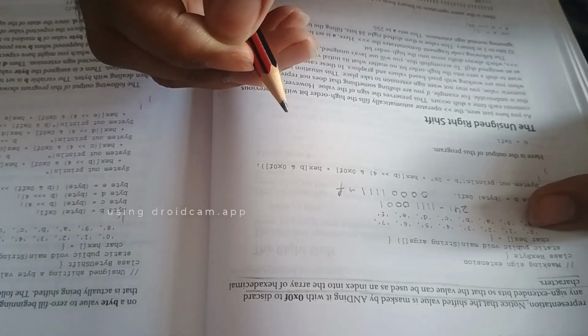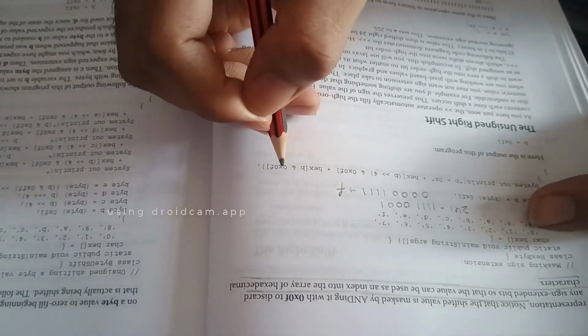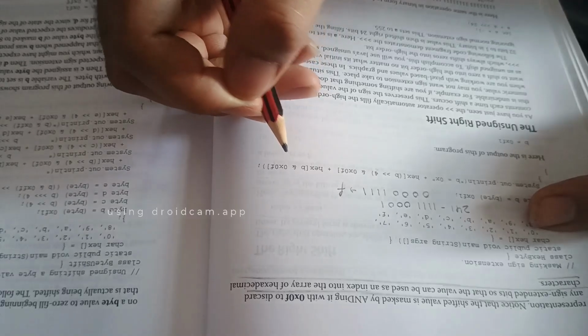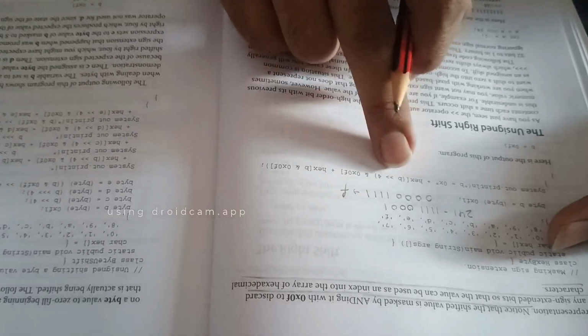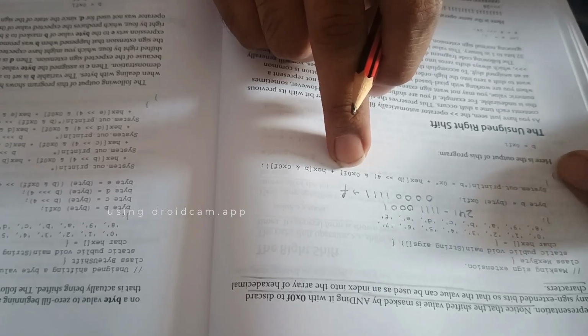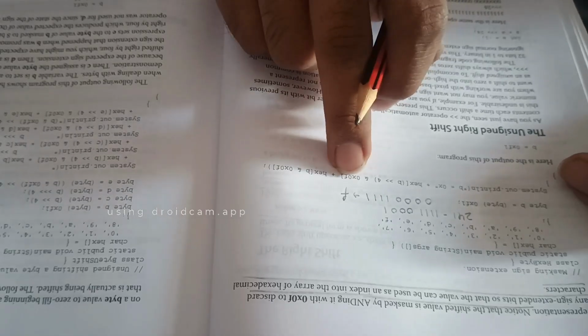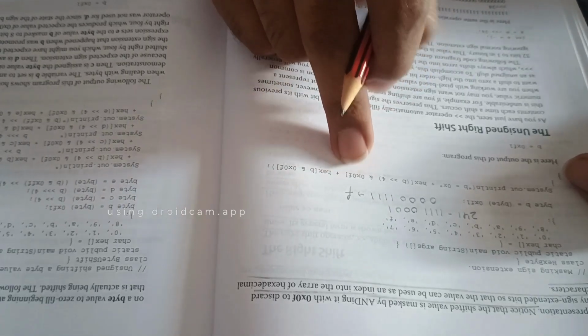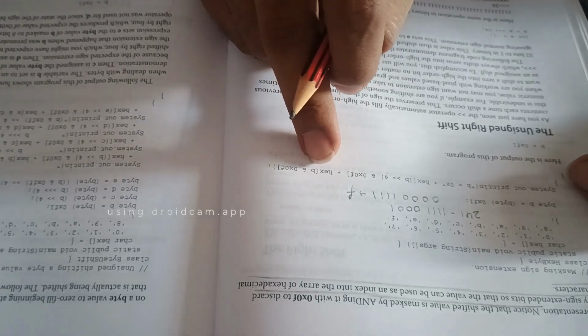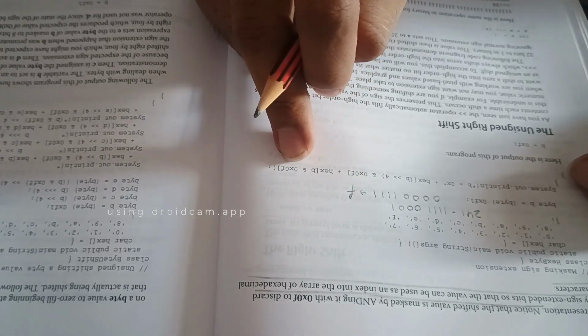Then we AND it with 1 1 1 1. Okay, B, right. Right shift by 4 and AND it with 1 1 1 1, that is 15, right? And then we AND with 15 again.